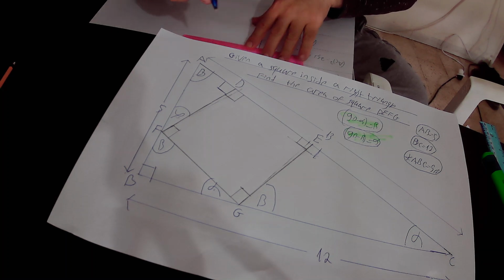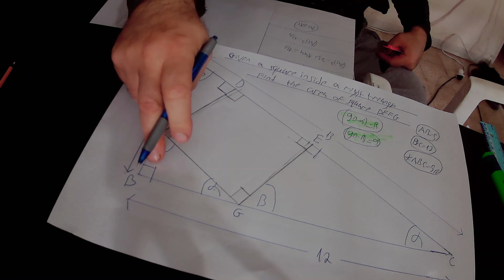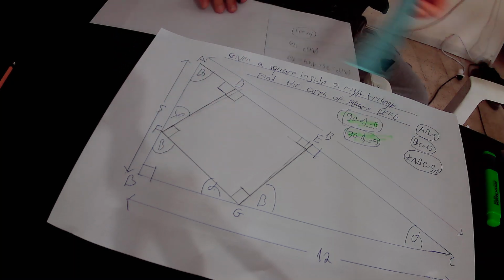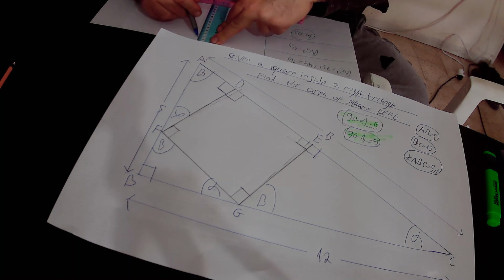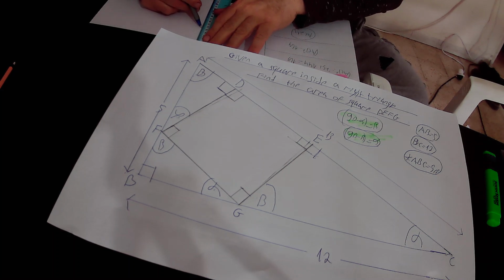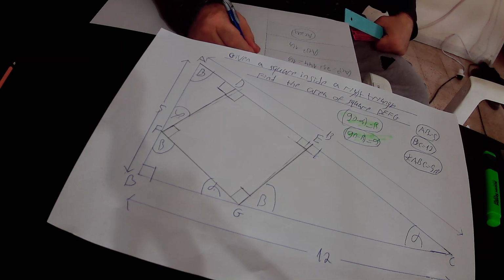And from the fact that the big right triangle ABC is similar to the small right triangle FBG, we will derive that the following relationship exists between their sides.